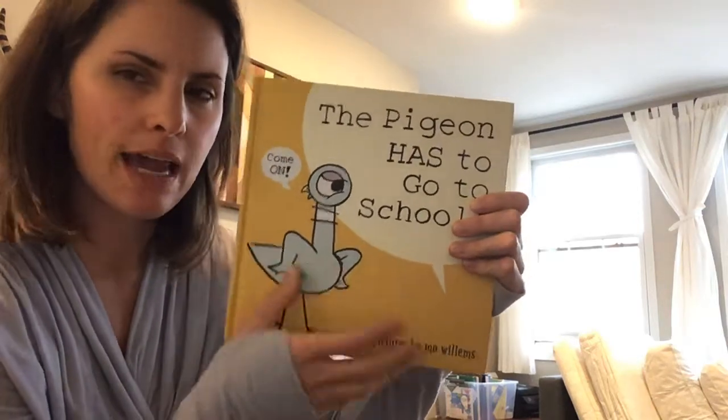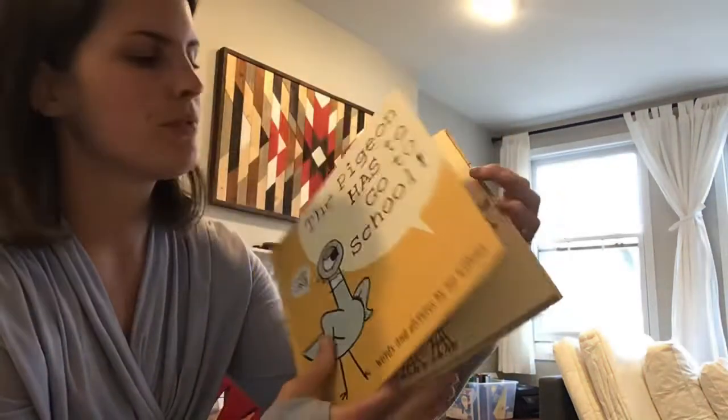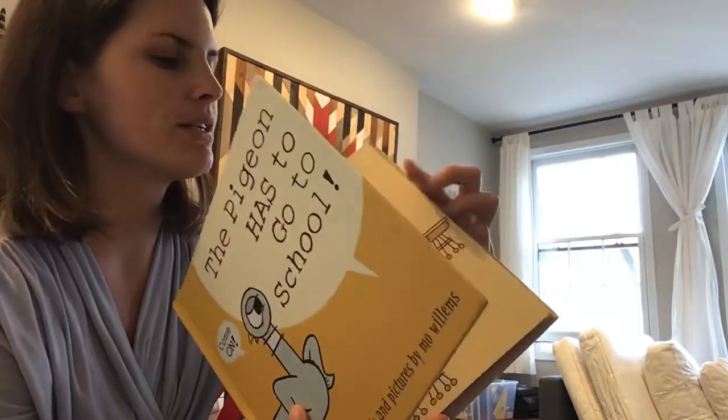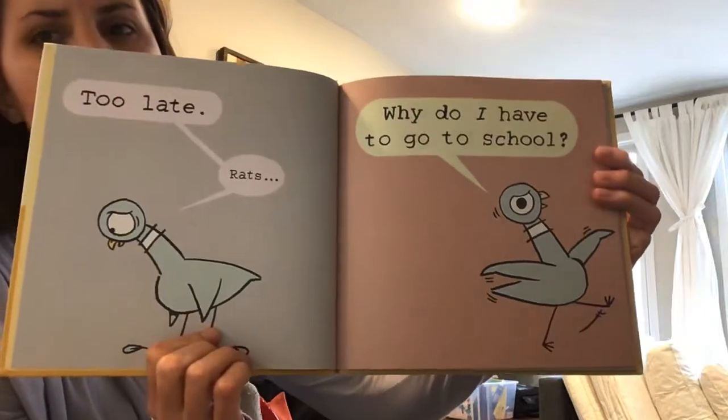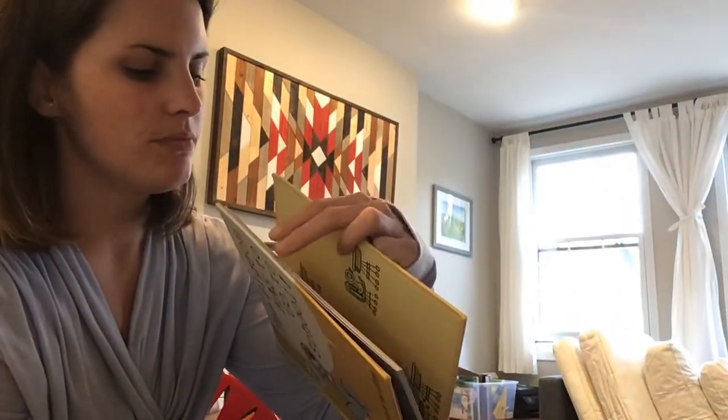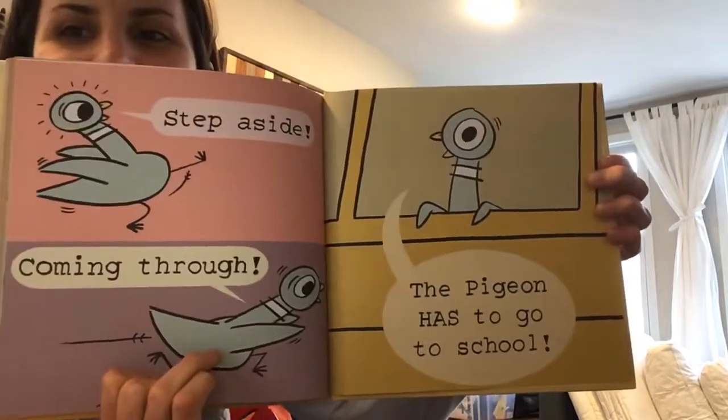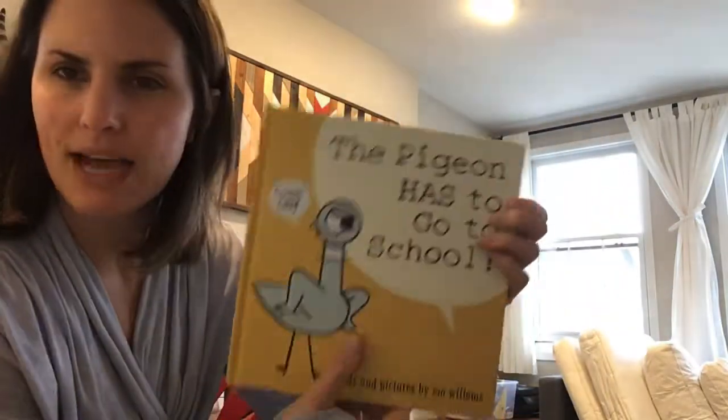He looks the same in the beginning of the story. Let's see. Well, maybe a little bit different. Maybe his facial expressions changed a little bit. He doesn't really look like that at the end. He looks like this. Yay! Excited.